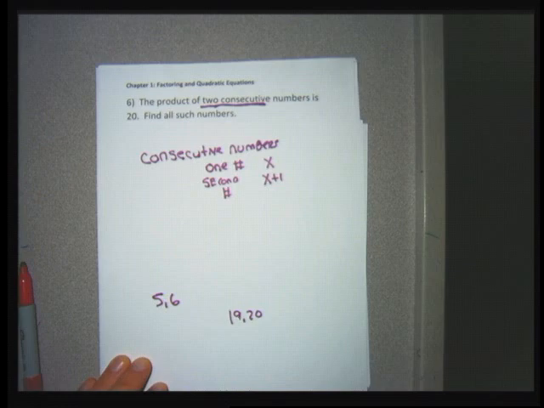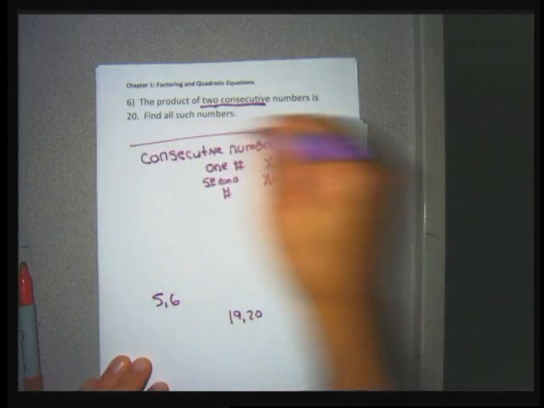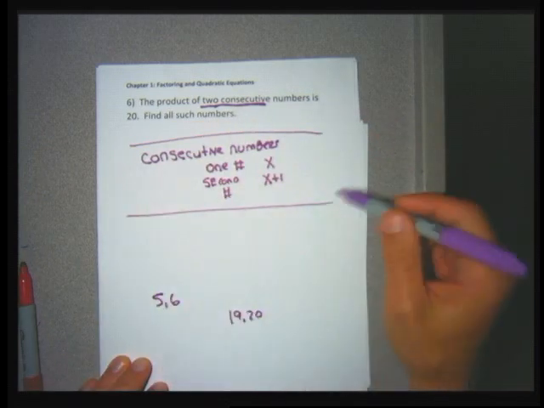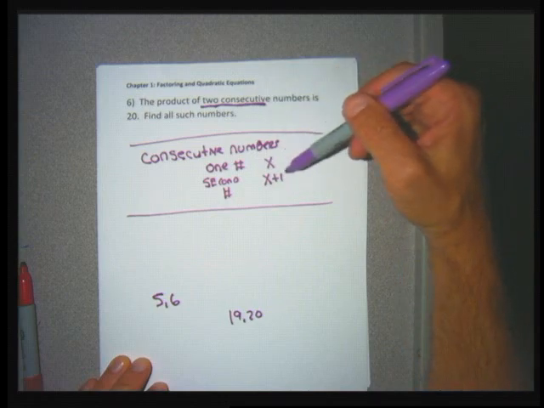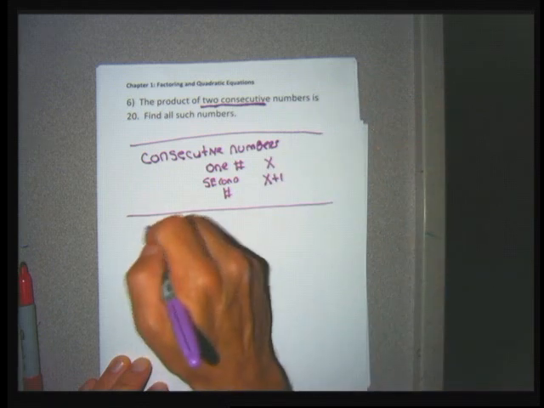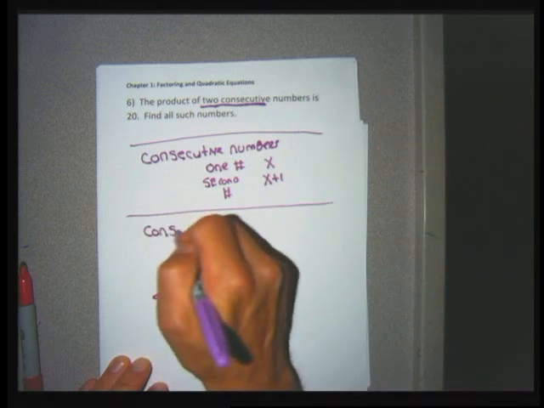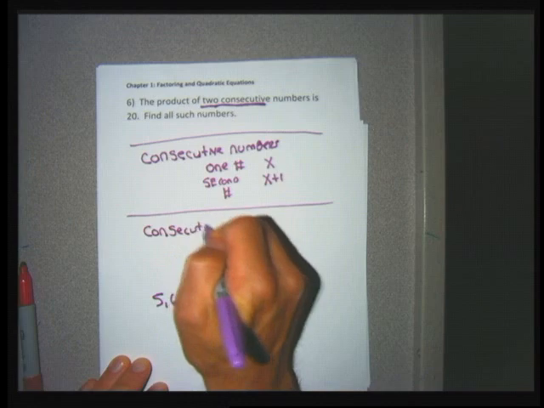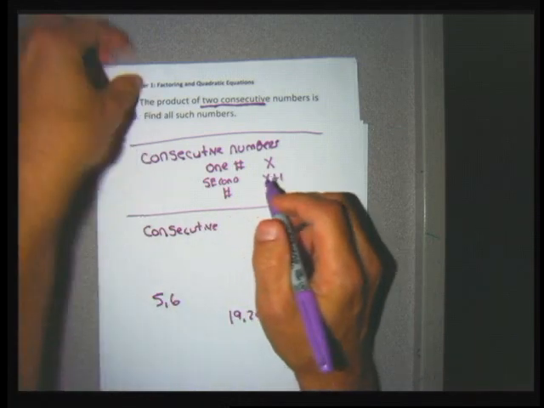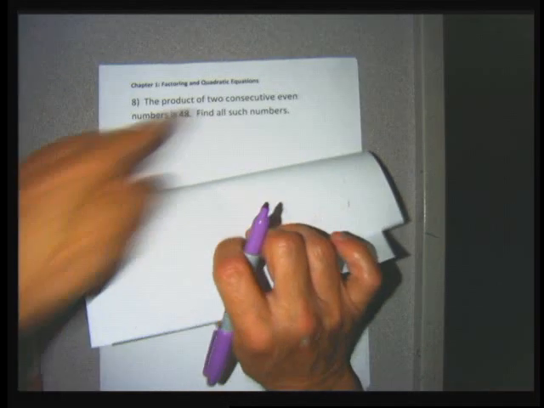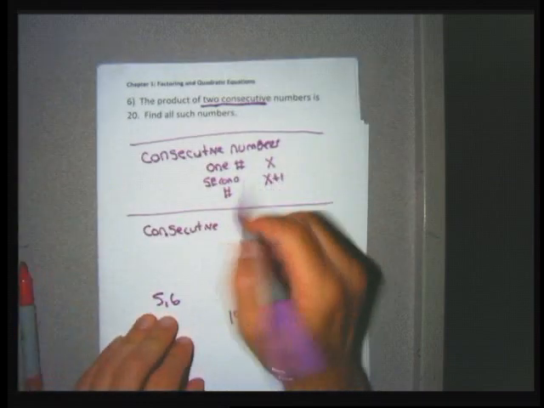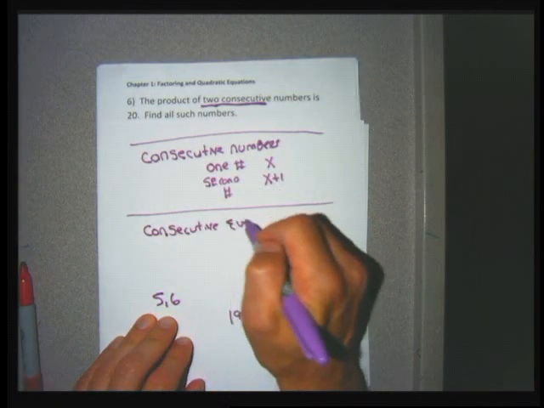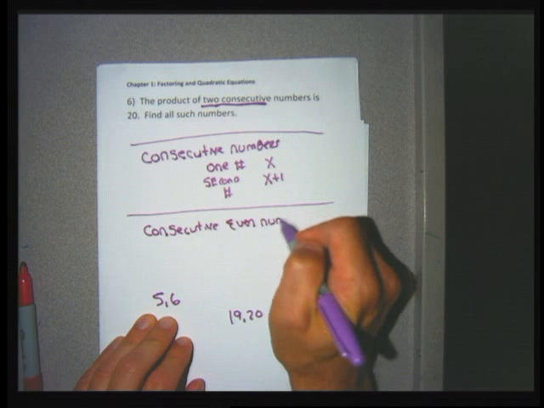That's going to be the case in problem 6. Consecutive numbers problems usually ask for 2 numbers, and usually you call the first number x, the second number x plus 1. There may also be problems that somewhere in the reading of the problem it asks for not consecutive numbers, but it asks for consecutive even numbers. And for consecutive even numbers, I don't use x and x plus 1.